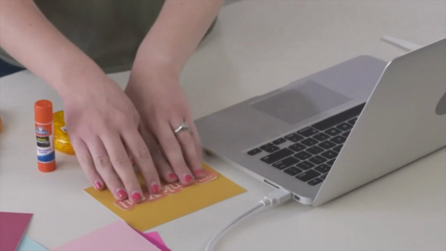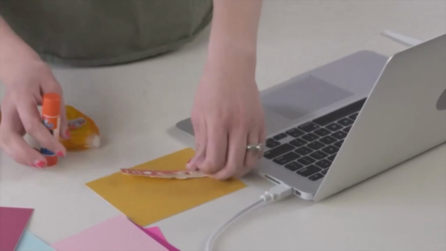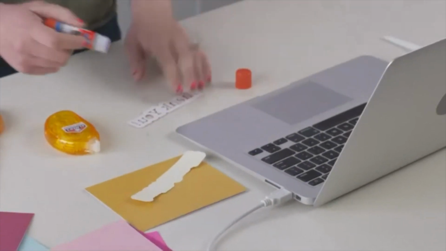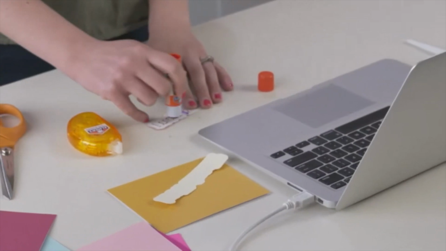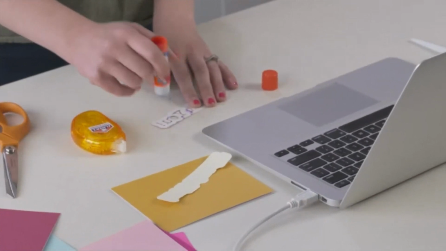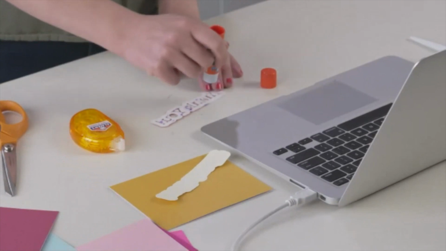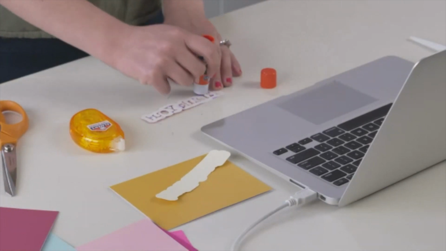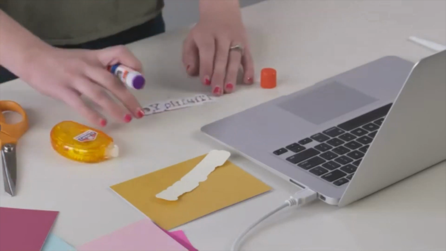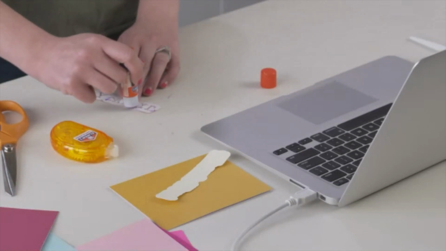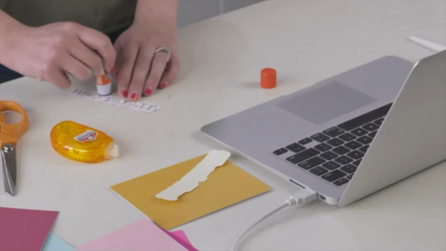So this is what it's going to look like. So we can go ahead and glue this down. And there's so many different kinds of adhesive you can use. I'm going to be using a glue stick. I don't love a glue stick, but when you have this empty space, it probably works better than the tape roller, which is what I'm going to be using for the rest of the projects.